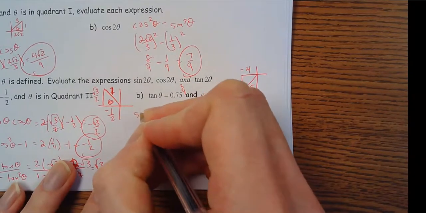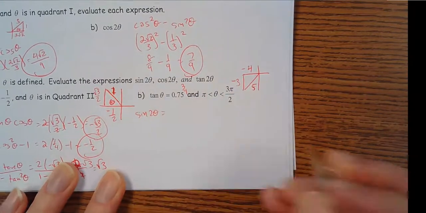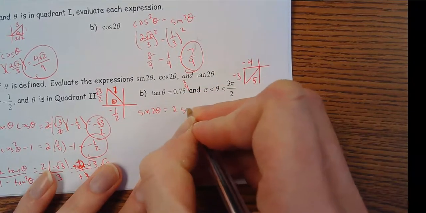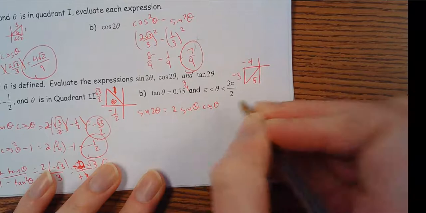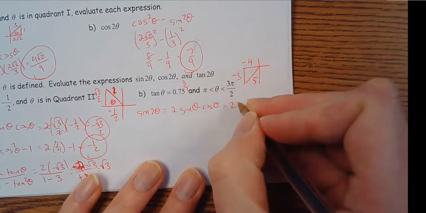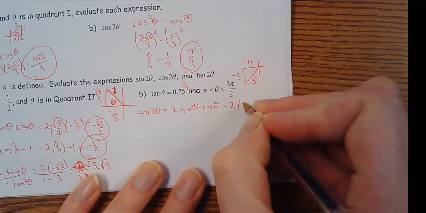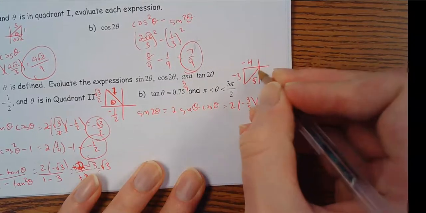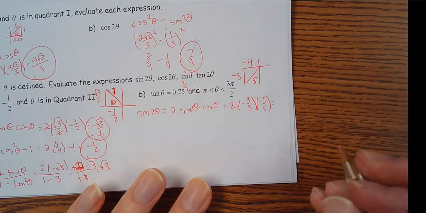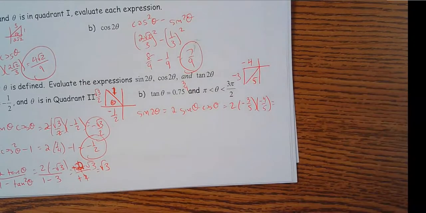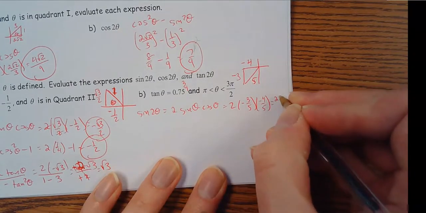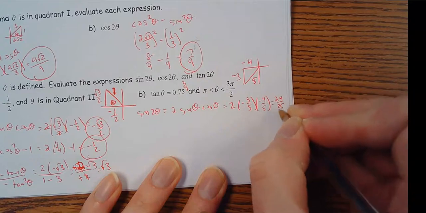So sine 2 theta would be 2 sine theta cosine theta, which would be 2 times, and the sine is opposite over hypotenuse, so that's -3/5. The cosine's adjacent, so it would be -4 over 5. Multiply that out, it would be 24 over 25.